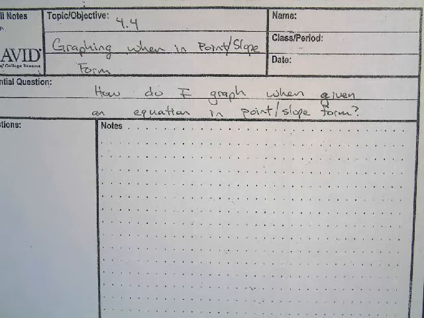So the key to being able to do this is identifying our point and our slope. If we have a point and we have a slope, we can graph a line.